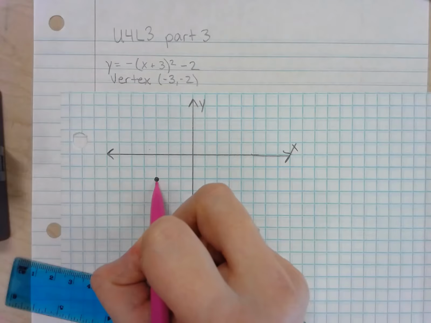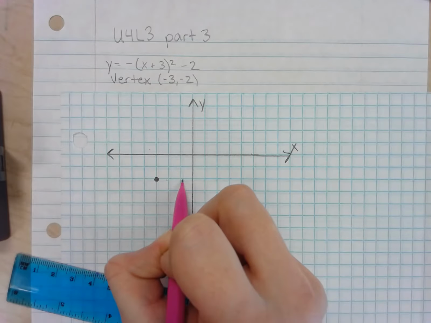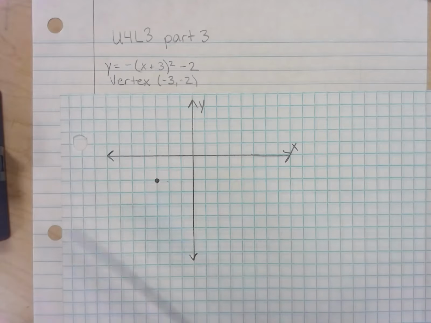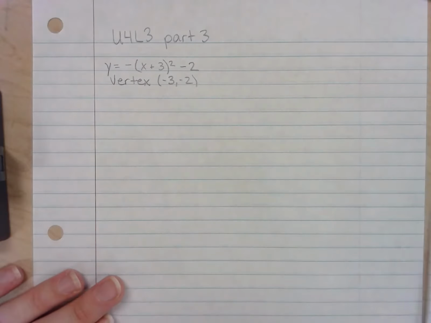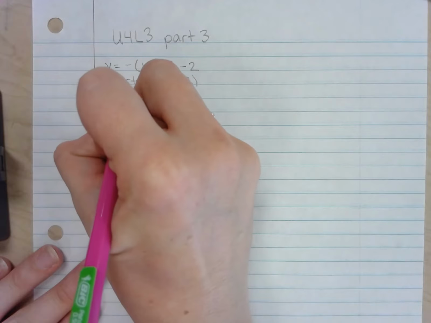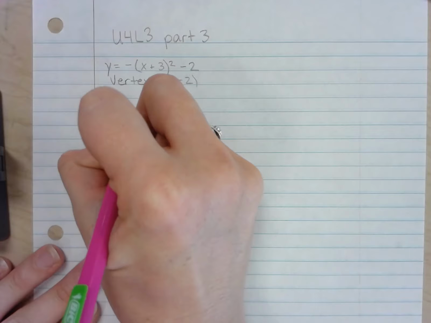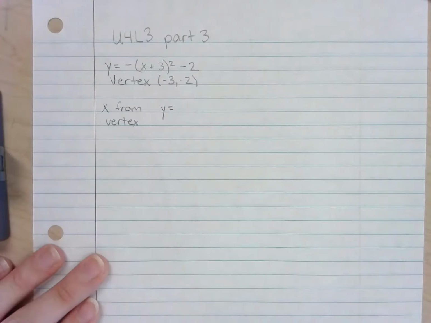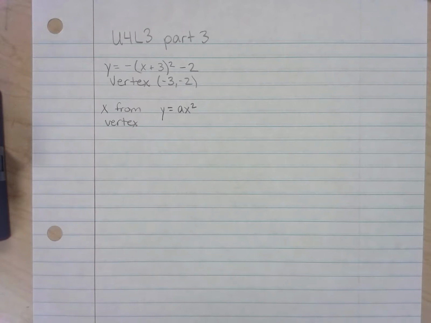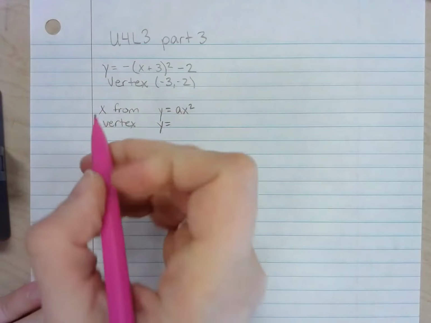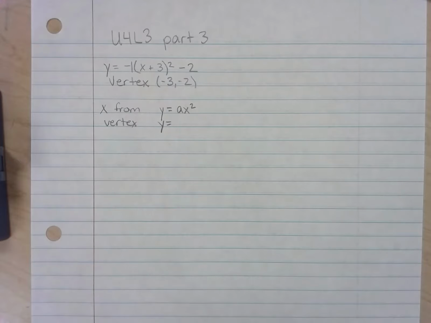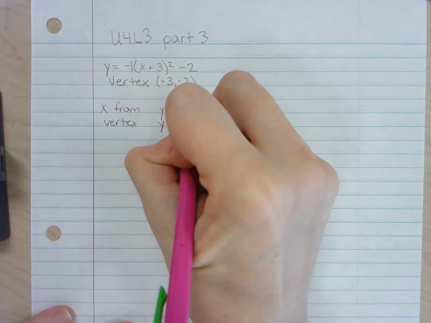We will then move one x value and two x values in both directions, positive and negative, to form our other y values, to form our other points. So we need to know our x from the vertex, and our y, we will evaluate y equals ax squared to know where to move from the vertex. So in this problem, our a is a negative 1. If you need to write that in to show that number, it is negative 1, so negative 1 x squared.